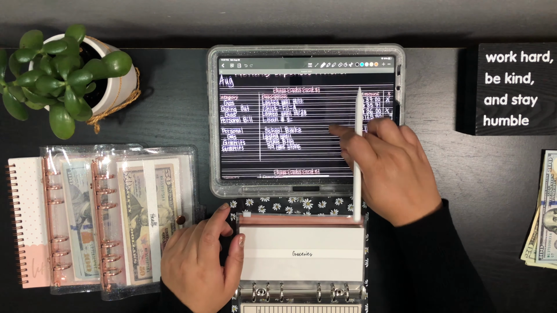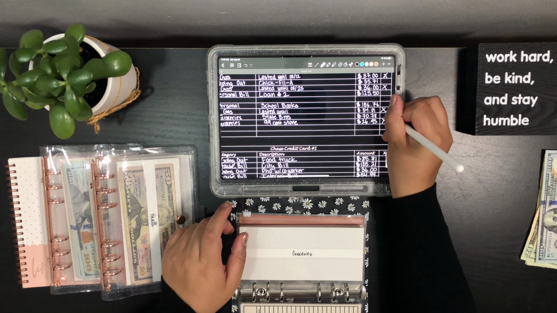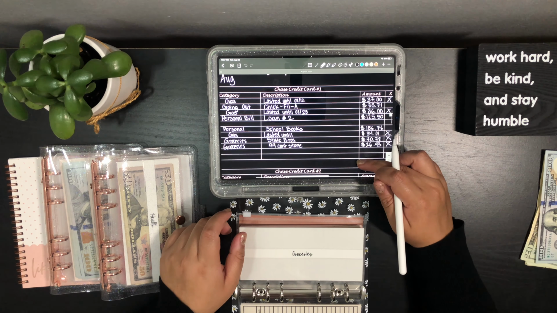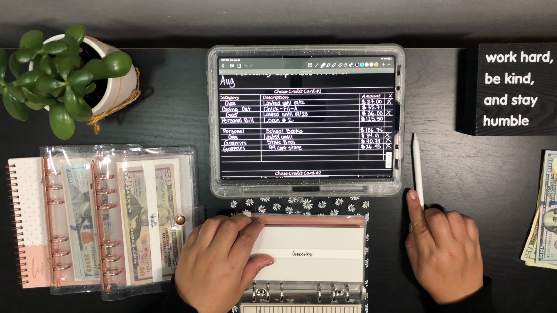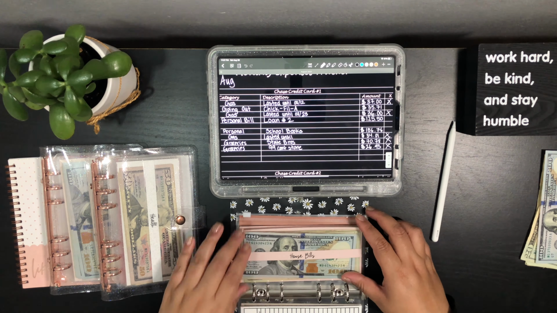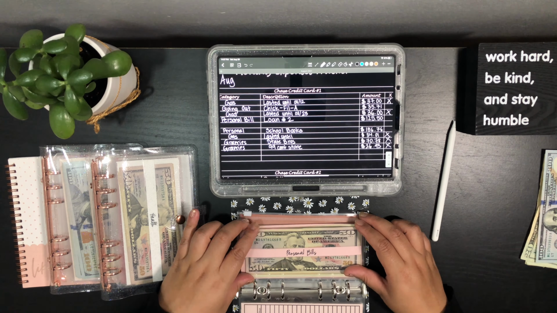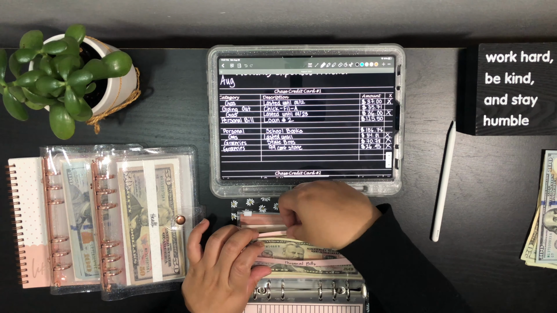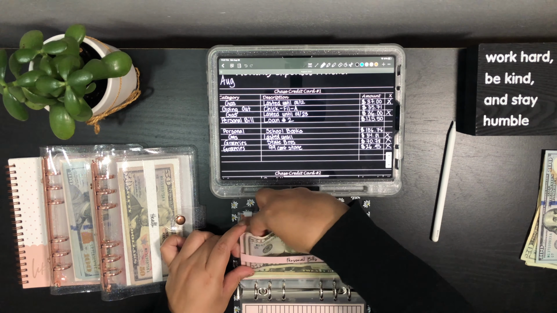Let's make sure we write that this was already taken out. Then the next category that I want to take out of is, I believe, my personal bills. So house bills, I think that's the next card. Personal bills. Okay, so for personal bills, we have $125.50 that we need to remove out of here. So let's take this out.